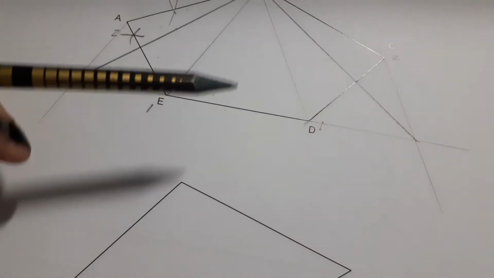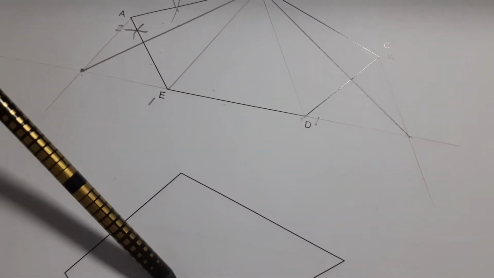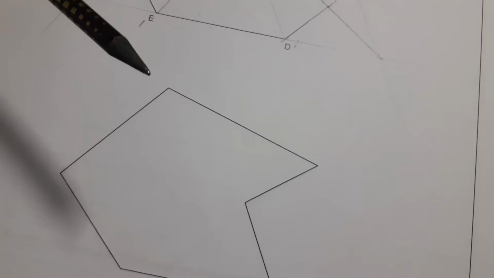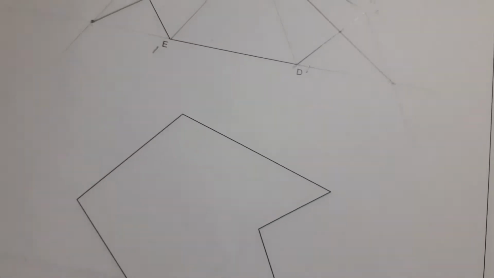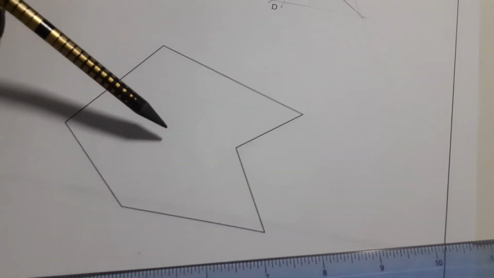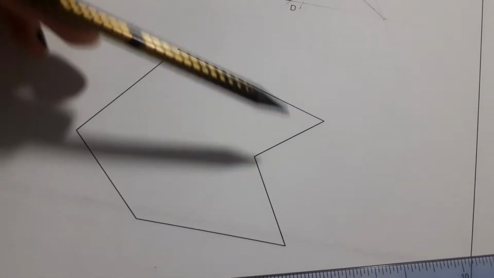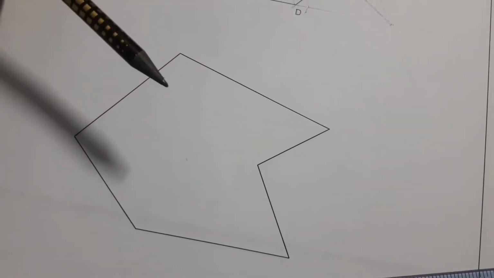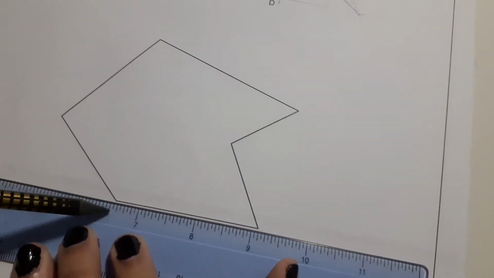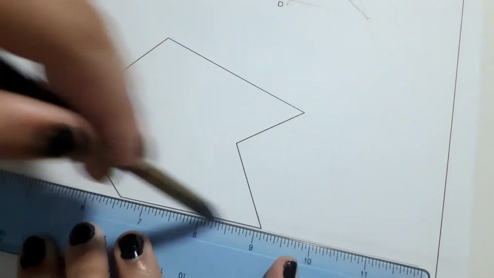Now, in some cases, you might have a 6-sided polygon. Some cases, you might have 7, 8. It can keep going on. Let's say you had to work on the 6-sided polygon: 1, 2, 3, 4, 5, 6. I'm just going to extend the baseline to have it already done.